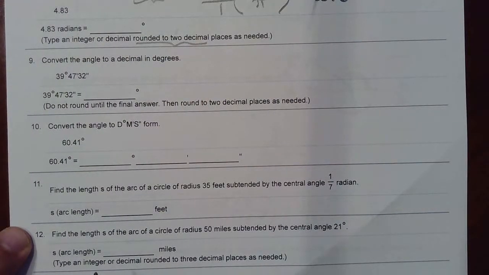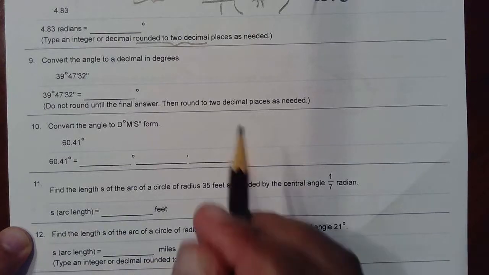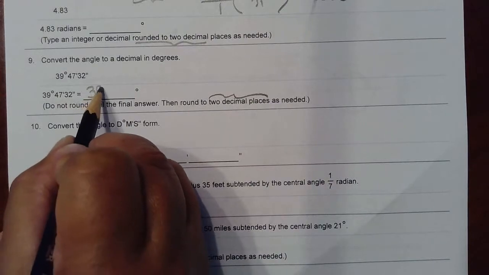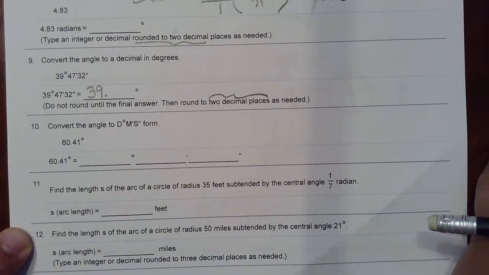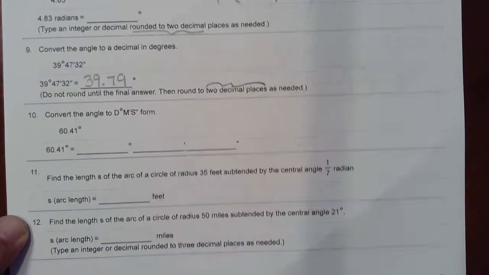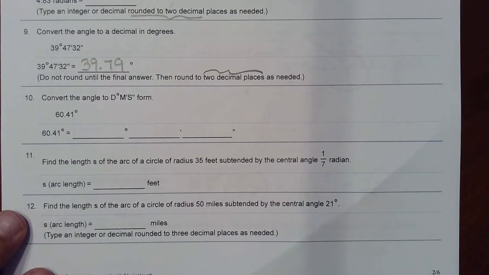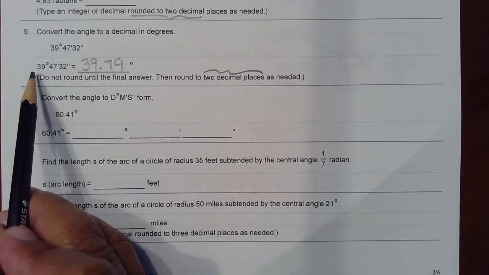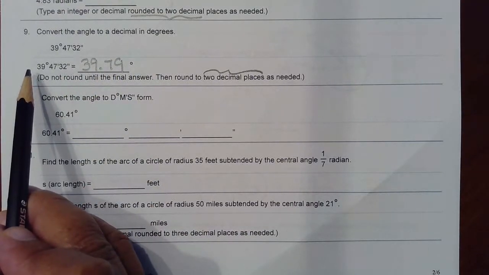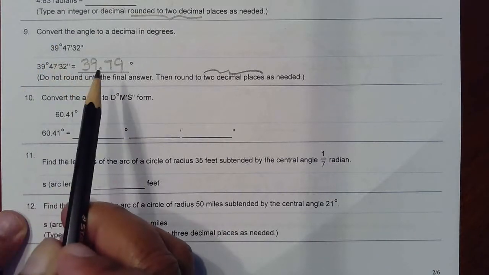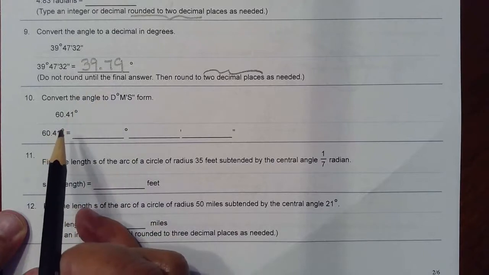In this particular problem, number 9, they've asked you to round to 2 decimal places. So this will be 39.79. Okay, and number 10. You can also convert from something that's already like this and get it back over here using that same menu where we just were able to convert this into total degrees. So we're going to press this in.